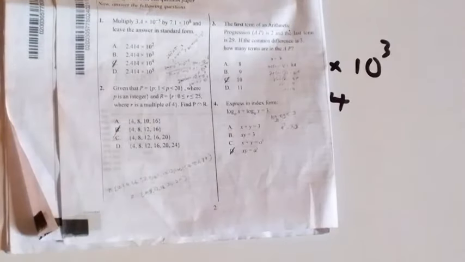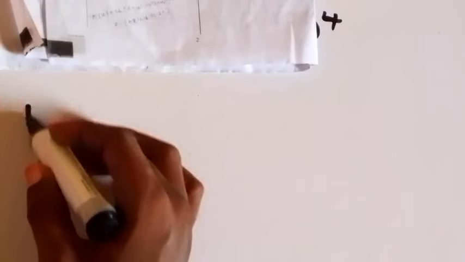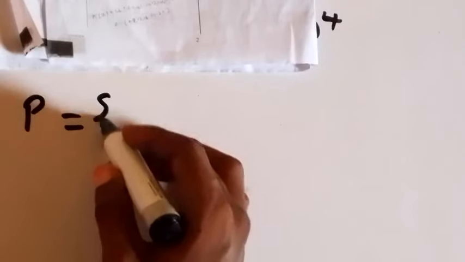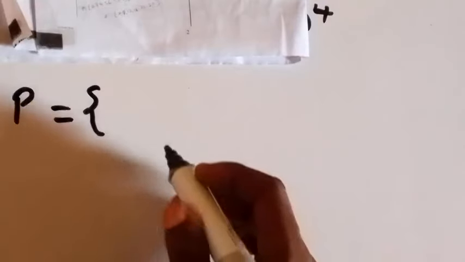So from here, when we look at this and we list out what we are given, we can list the set P. P will be from 1 to 20 and not inclusive.